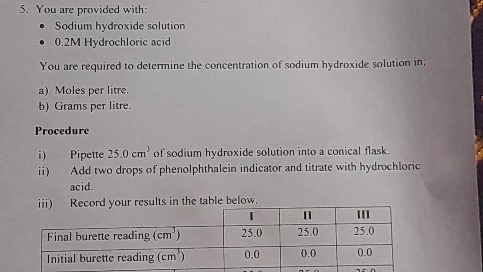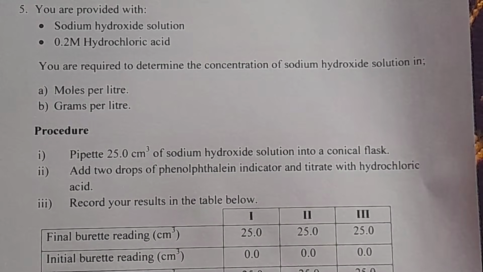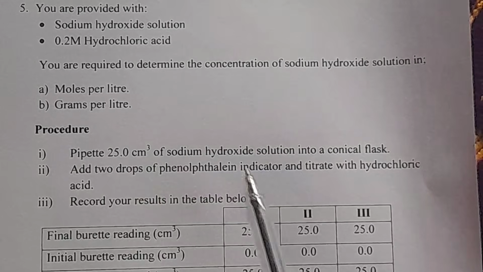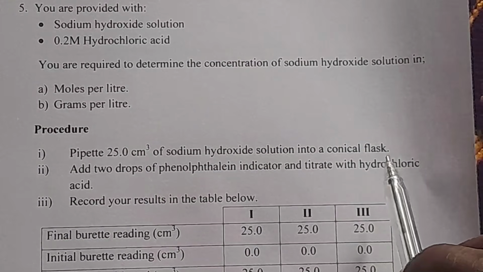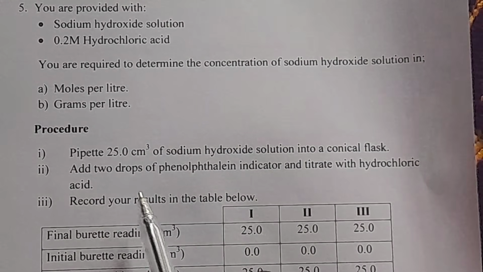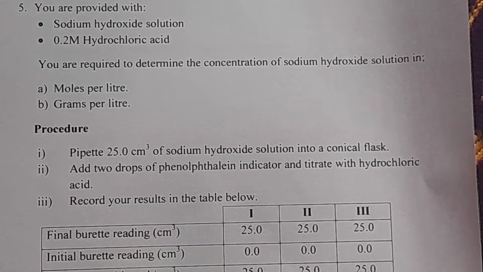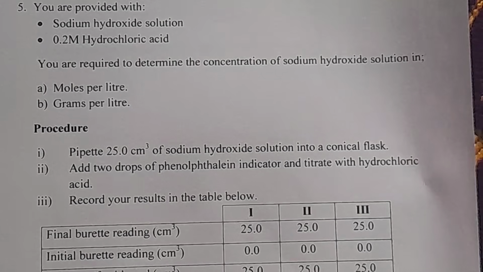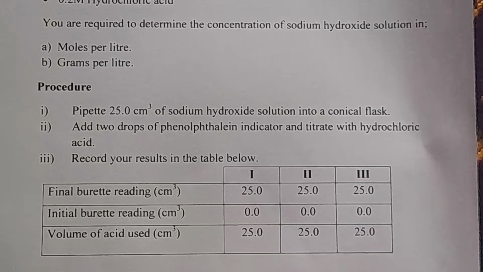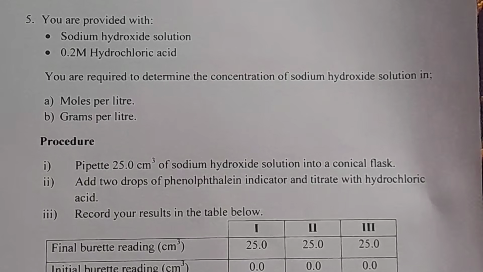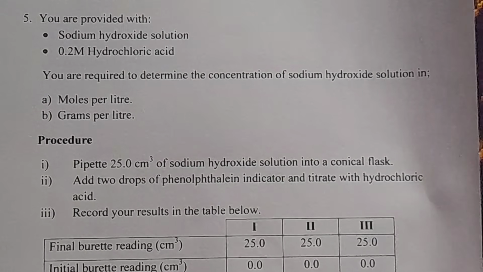For the procedure of this titration question, we are told to place 25.0 centimeter cube of sodium hydroxide solution into a conical flask, add 2 drops of phenolphthalein indicator and titrate with hydrochloric acid, then record your results in the table below. We have already filled the table for you.